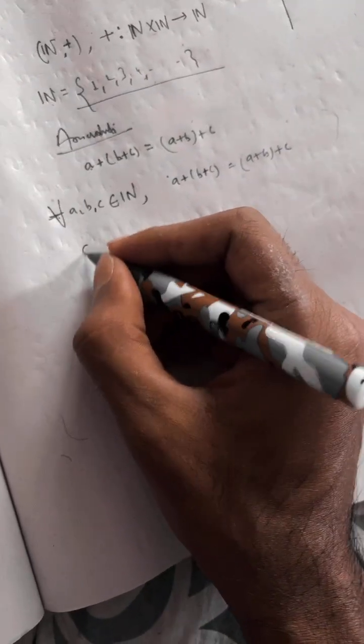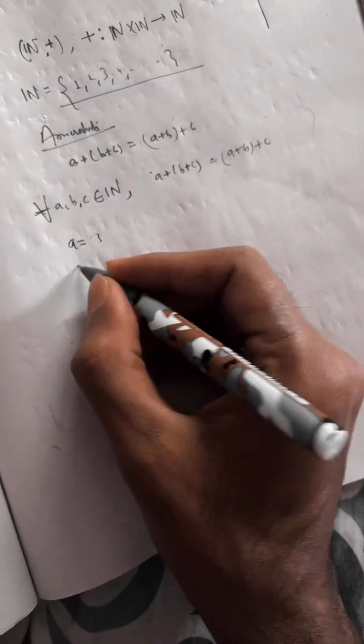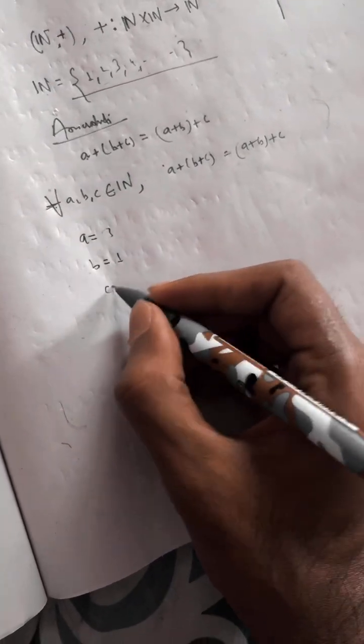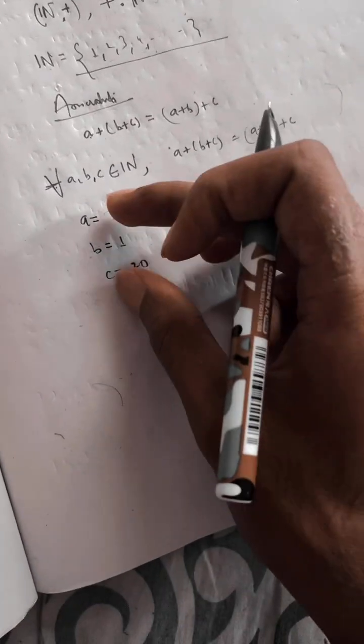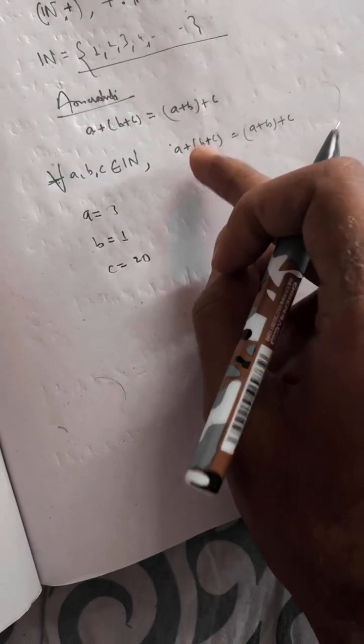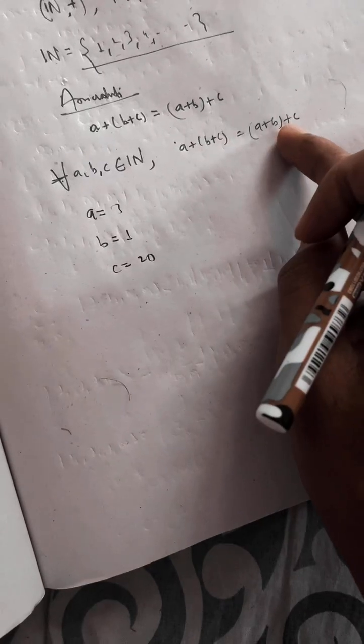Now let's choose any three numbers from this, randomly. Let's say A equals 3, B equals 1, and C equals 20. Now we are going to substitute these values on the LHS, left hand side, and the RHS, right hand side.